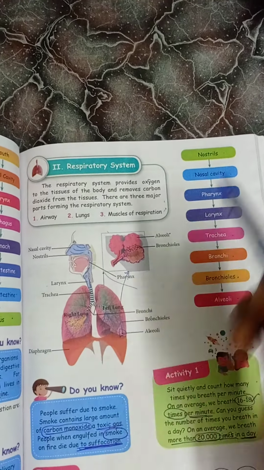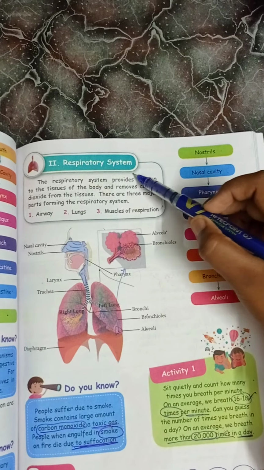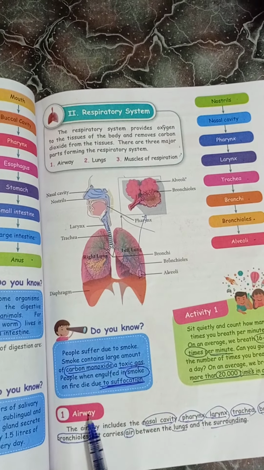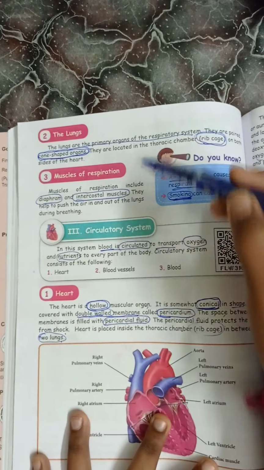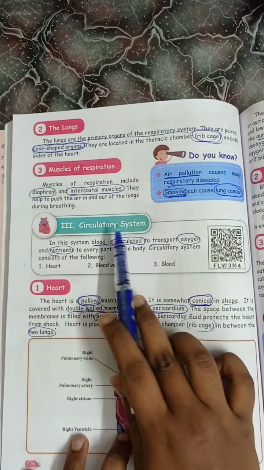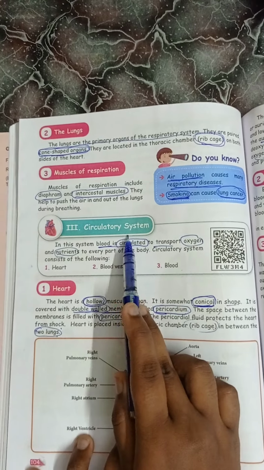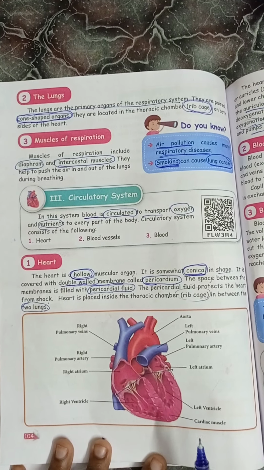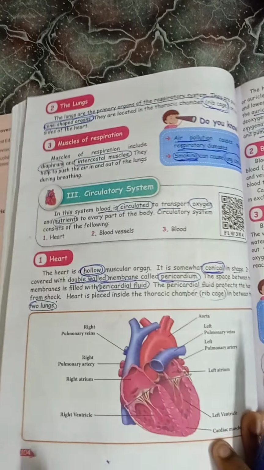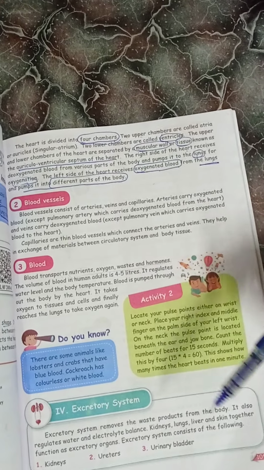Then we discussed the respiratory system: the airway, lungs, and muscles of respiration. Then we discussed the circulatory system, where we saw the heart and drew its diagram. Now we are going to see the blood vessels, blood and so on.